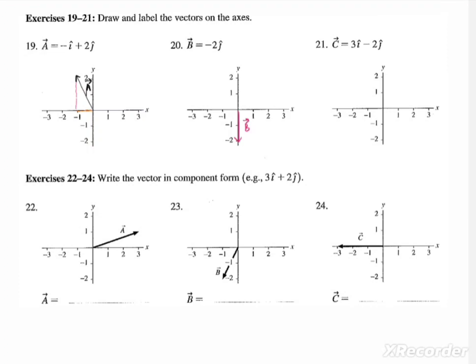In question 21 we have 3 i hat, so this is our 3 in the x component, and negative 2j hat, so where you ended drawing your x, draw negative 2, and then from start to finish, and that is our C vector.